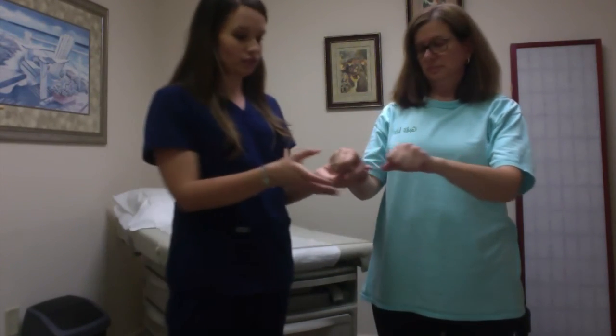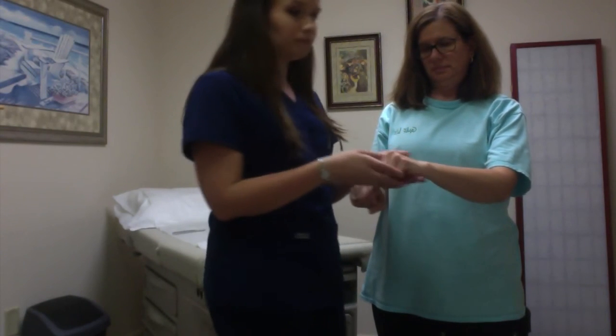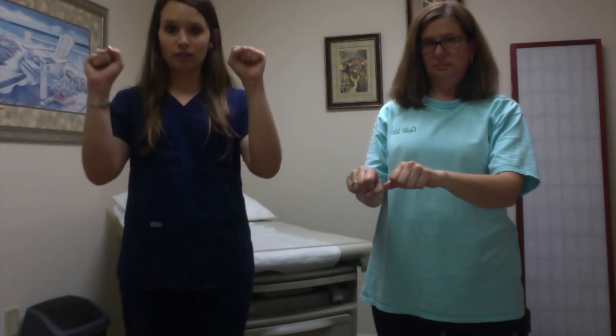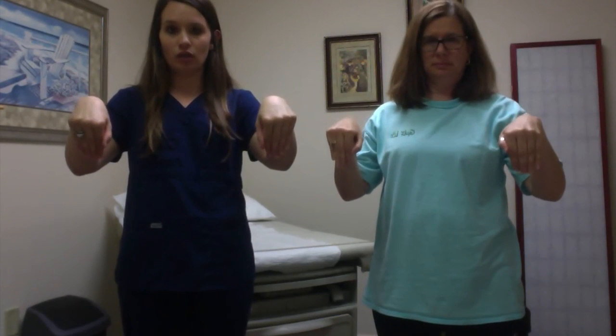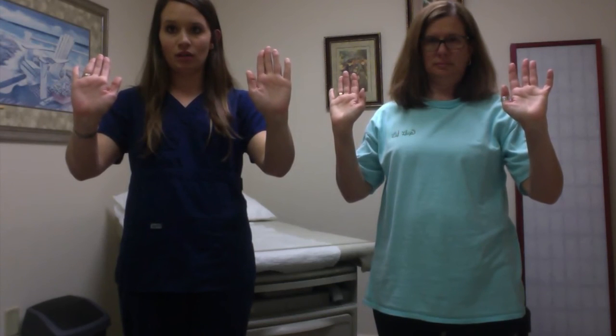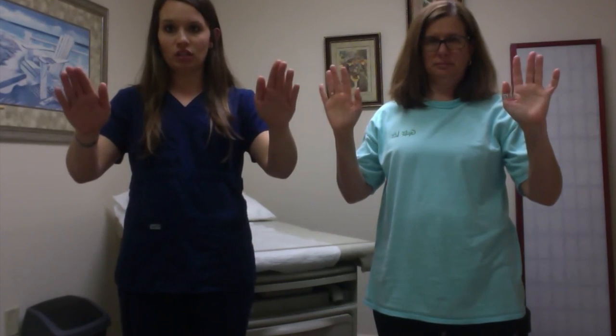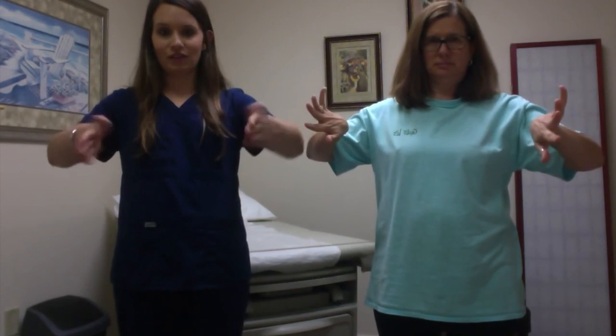Hands and wrist. And look at your hands and wrist. Okay. Flexion of the fingers, make a fist. Extension and abduction. Flexion of wrists with palms down, point your fingers toward the ground. Extension. Ulnar deviation. And radial deviation.